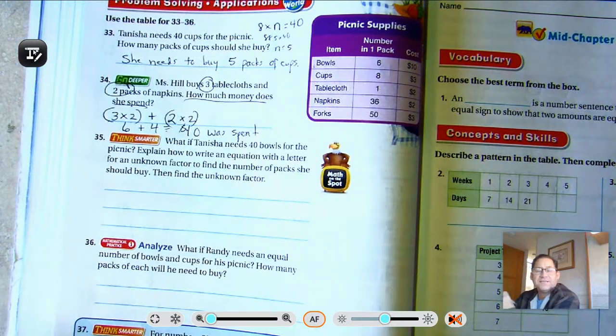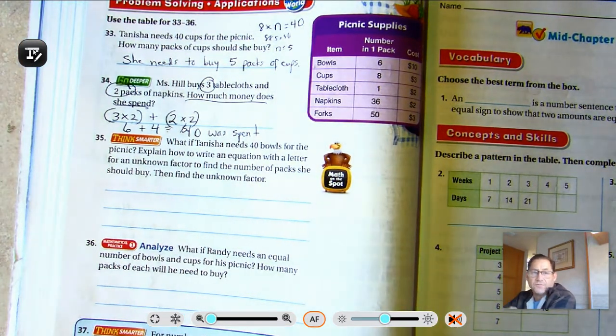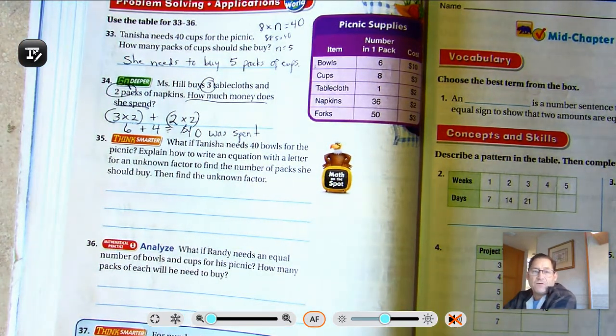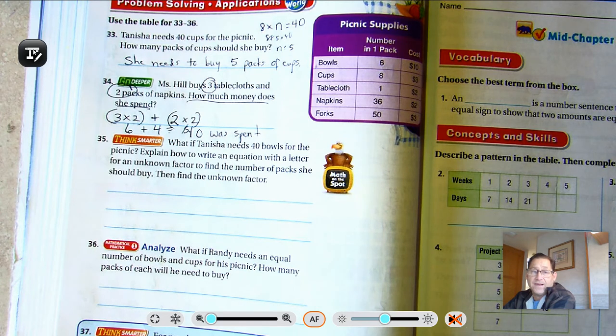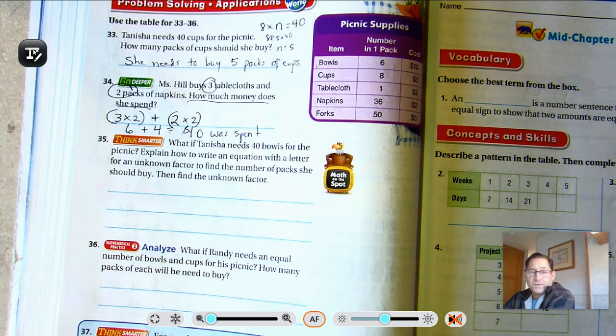$35. What if Tanisha needs 40 bowls for the picnic? Explain how to write an equation with a letter from an unknown factor to find the number of packs she should buy, then find the unknown factor. So she needs 40 bowls for the picnic.